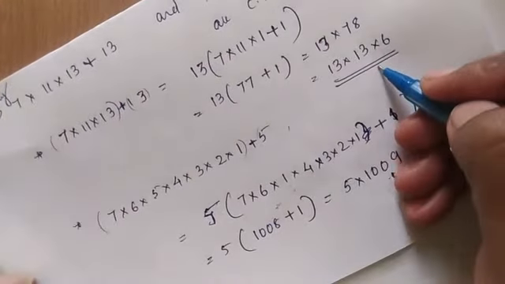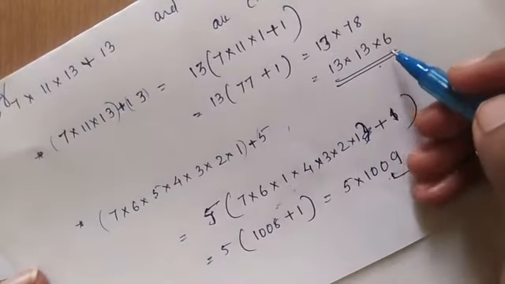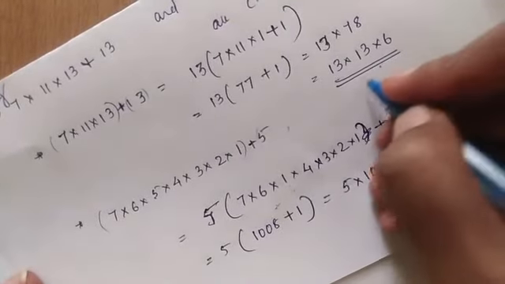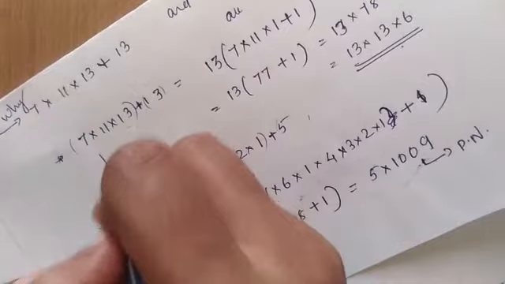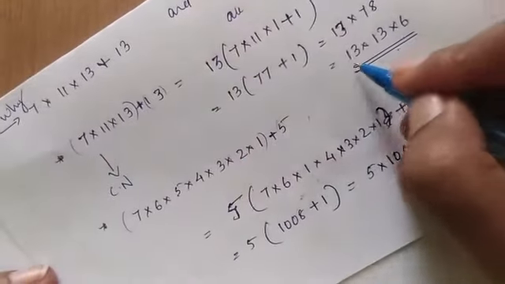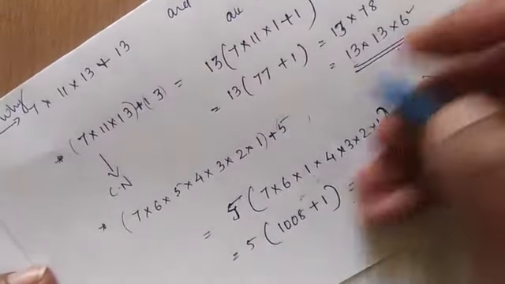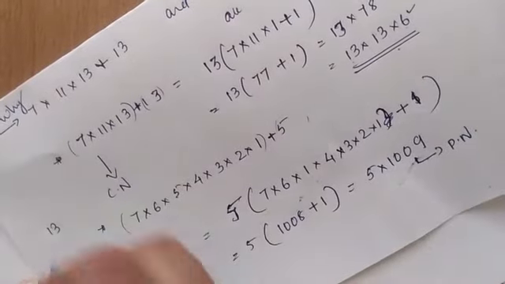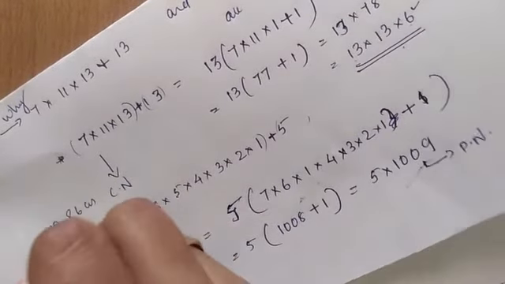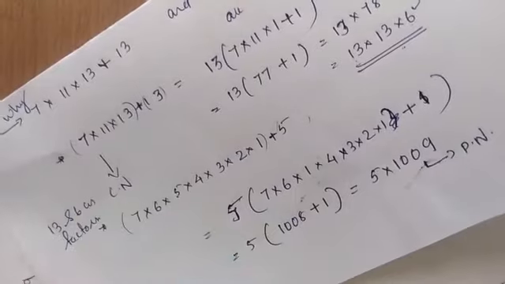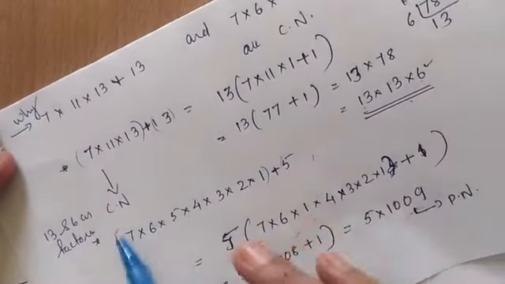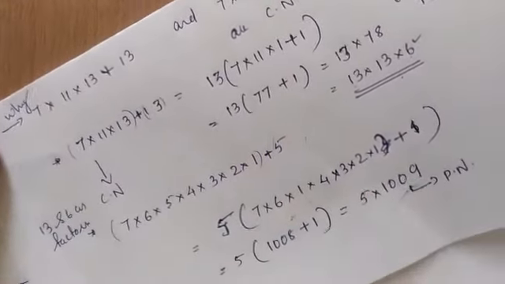Here we can say that the given expression has 13 and 6 as factors, so it is a composite number. It has 13 and 6 as factors. Hence this is a composite number.